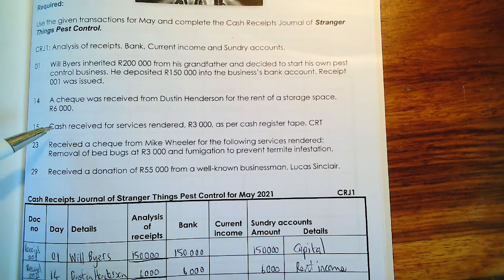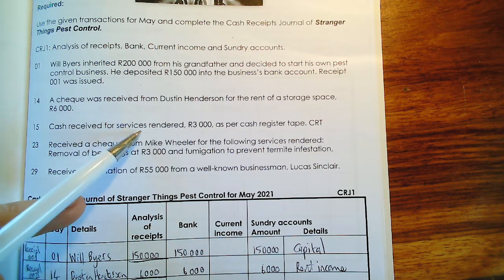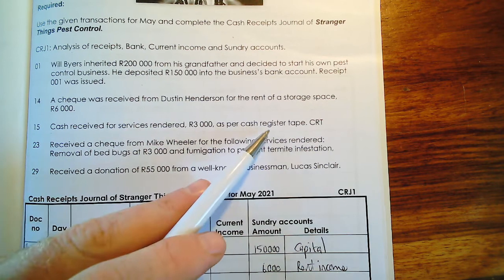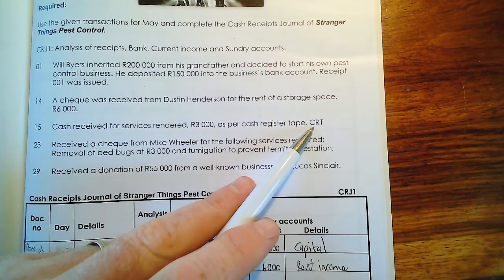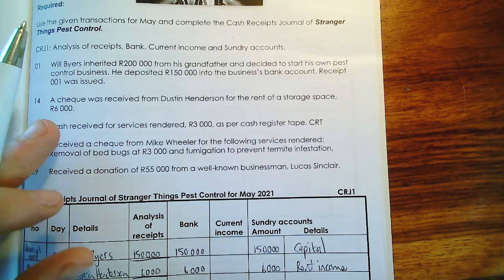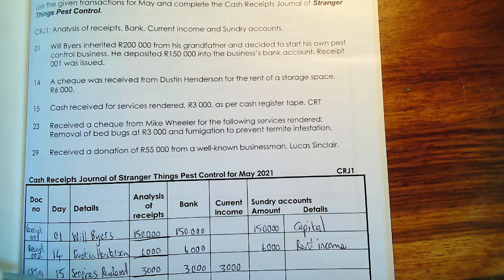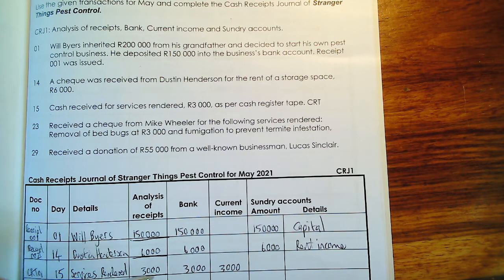Then the 15th, cash received for services rendered. When we see services rendered, we already know it's current income. 3,000 Rand as per cash register tape CRT. Because it's the first CRT transaction, it will be CRT number 1. So I'm going there, and CRT number 1, the source document, day 15, we write services rendered, 3,000 in analysis, 3,000 in the bank, and if it's services rendered, it's always going to be current income. We write it under current income. So it must be in the bank column and then somewhere else, and that's the current income.